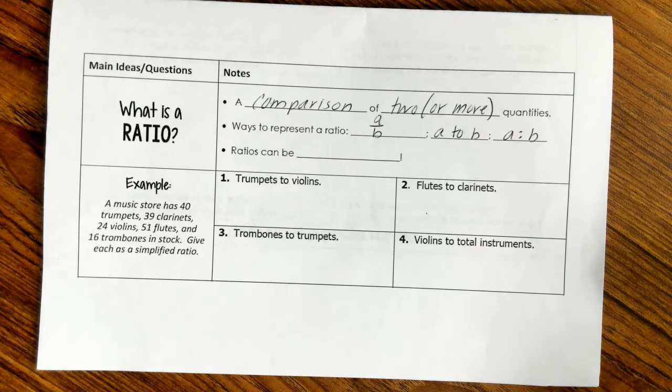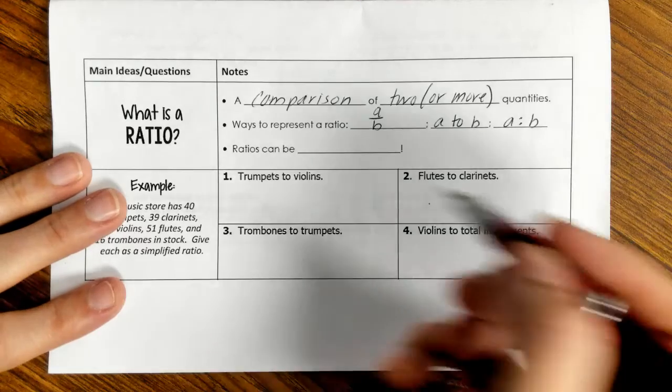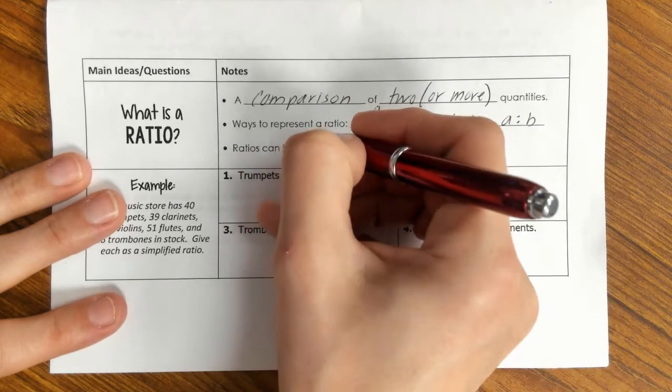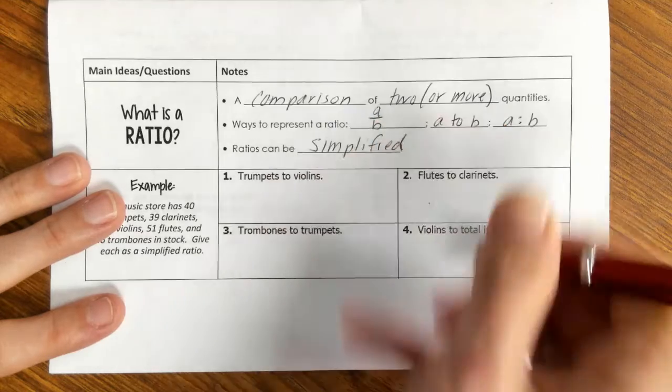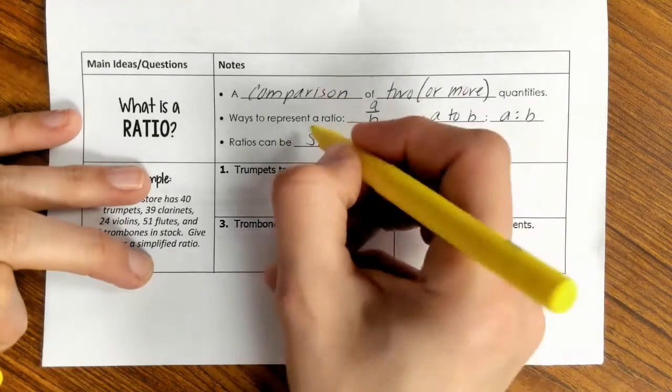We also need to be super careful because once we set up a ratio, we need to remember that some ratios can be simplified. This is going to be a very important thing, so I want you to highlight that.